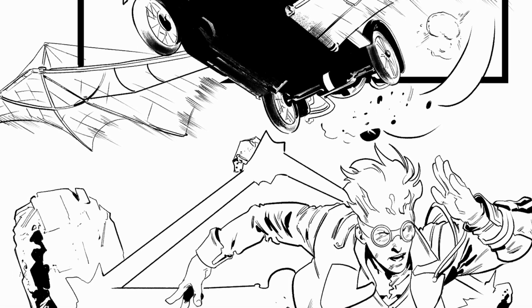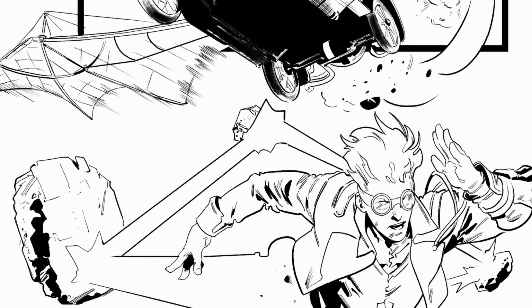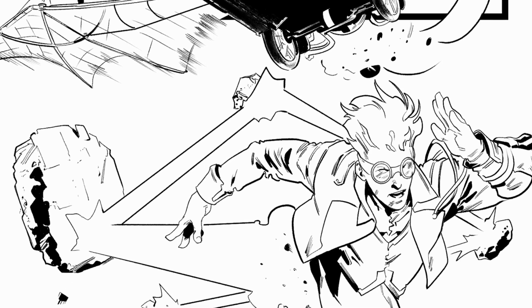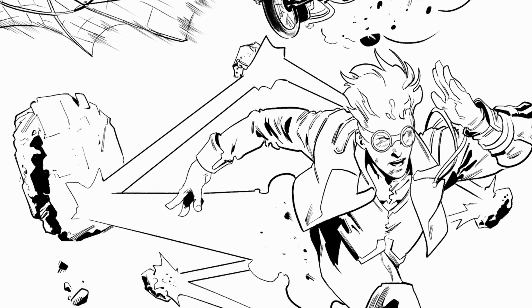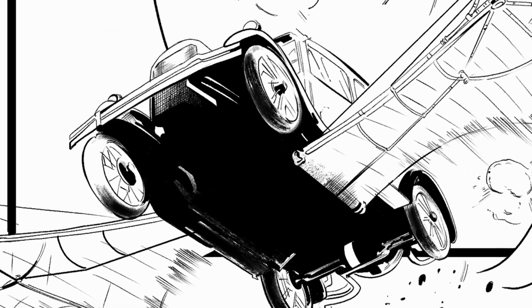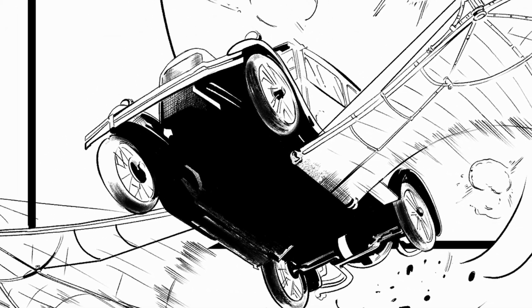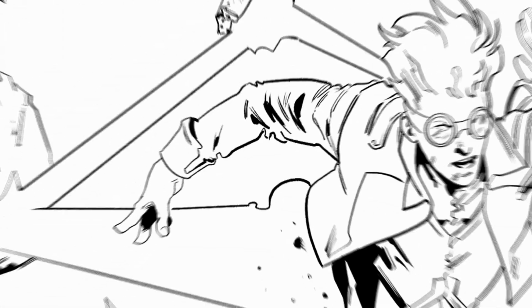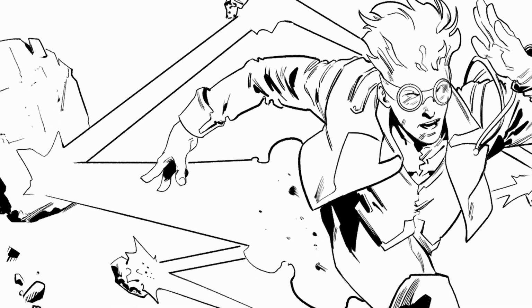So that's another way you can show motion if you have a character who has super speed, or just a character who's fast in general, is by doing motion lines like this. The two most impactful shots are when the wings are extended and Hermes chasing. And those are the two largest panels as well.